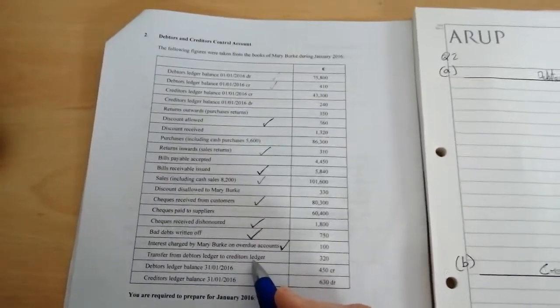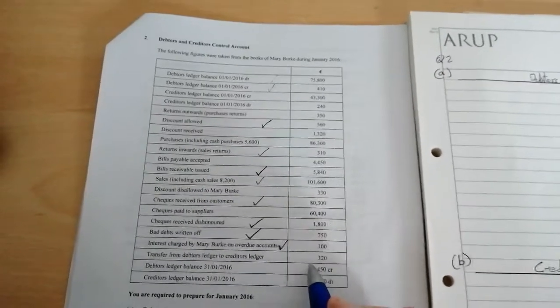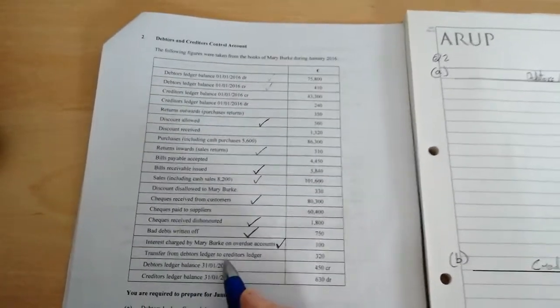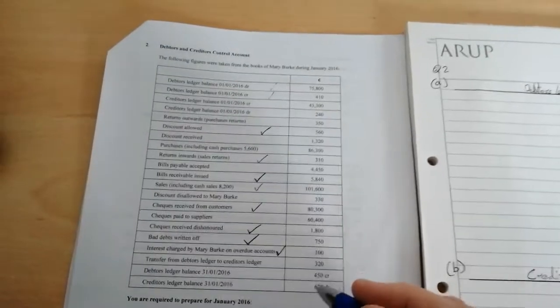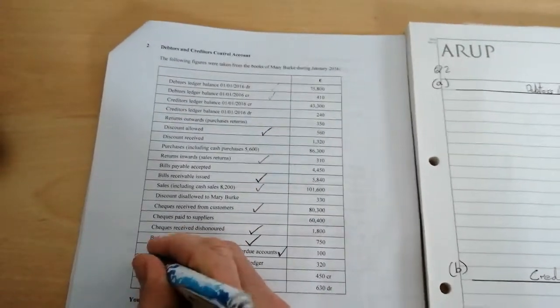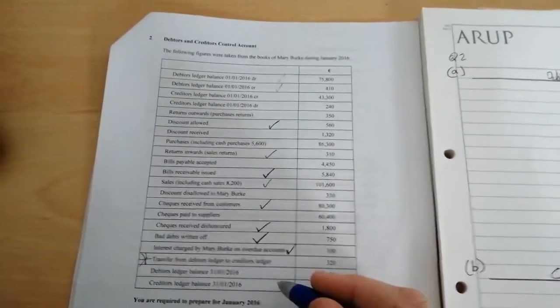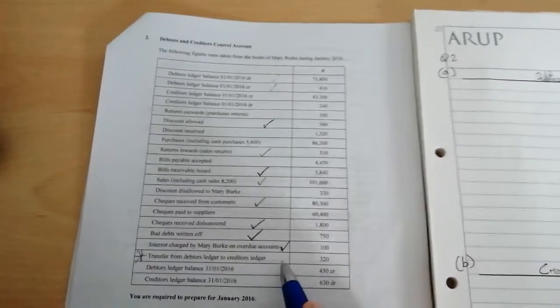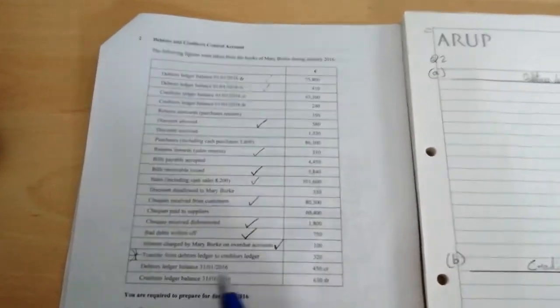This is really a contra entry, and so it affects both the debtors control account and the creditors control account. So I'm going to put a special note next to that, because we're going to use it twice, once in the debtors control and once in the creditors control.